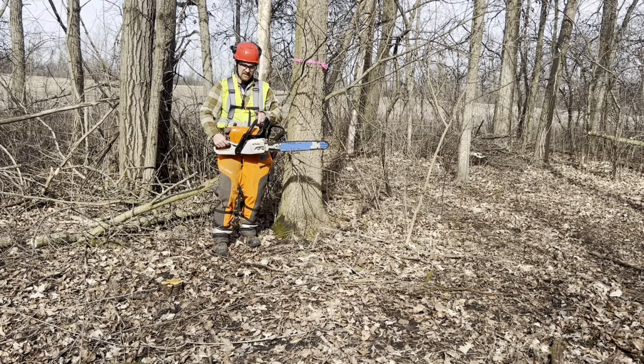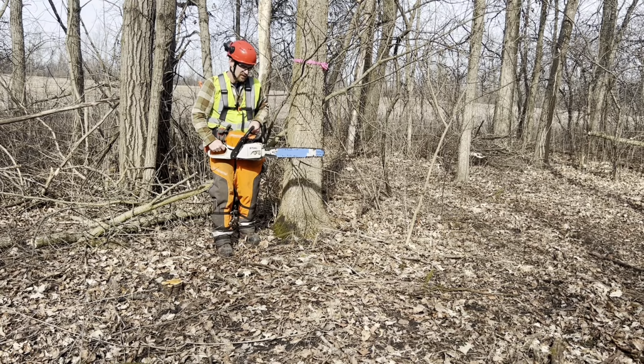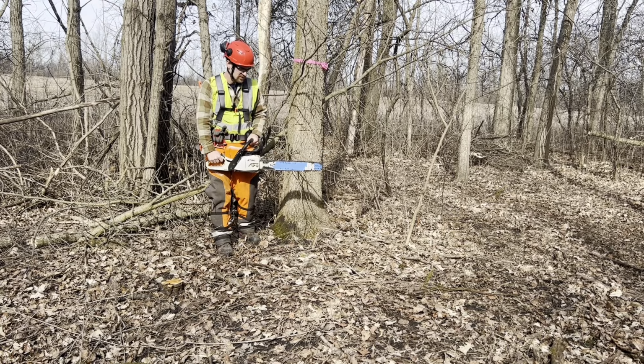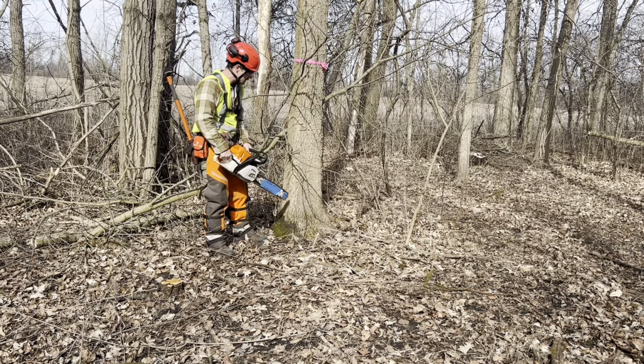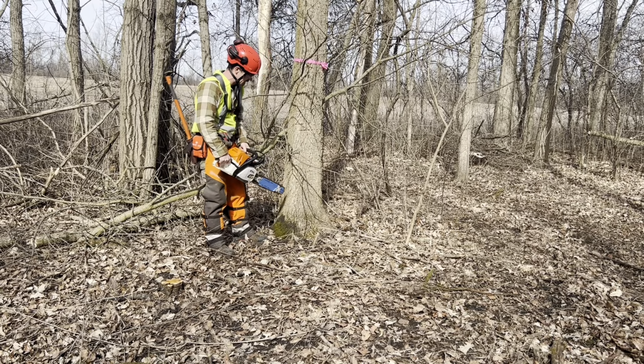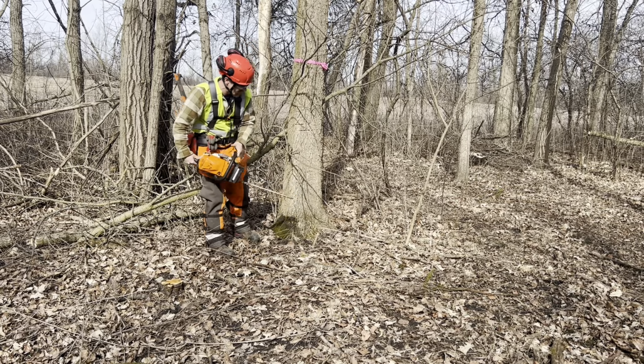Once I'm locked into the kerf, I will reposition myself to a good ergonomic stance and continue driving down into the tree. I want to open up the face of this tree about 80%. So I'm going to look for about a 10-inch face on a 12-inch diameter tree, and then I can make my bottom cut.